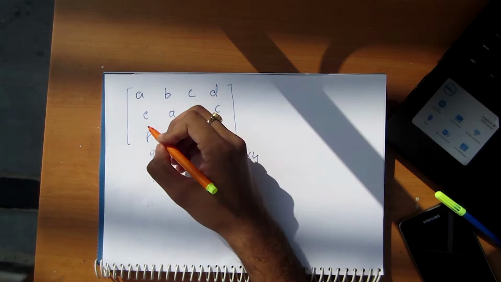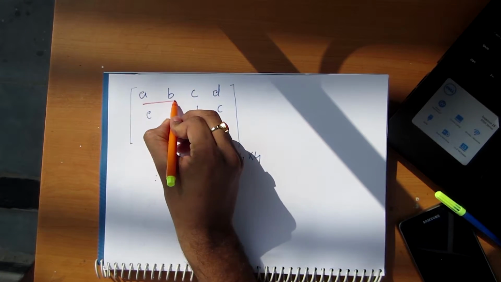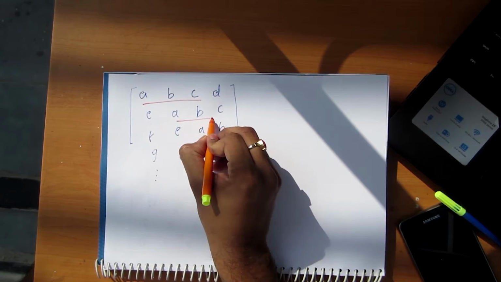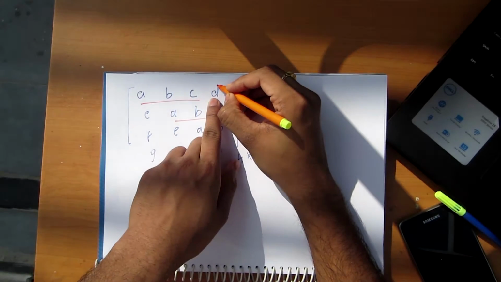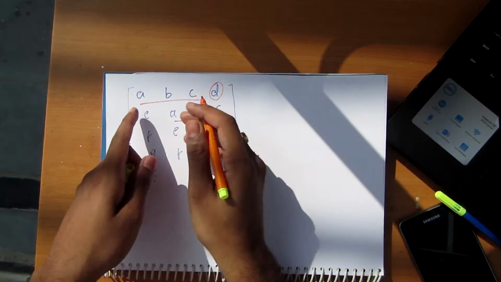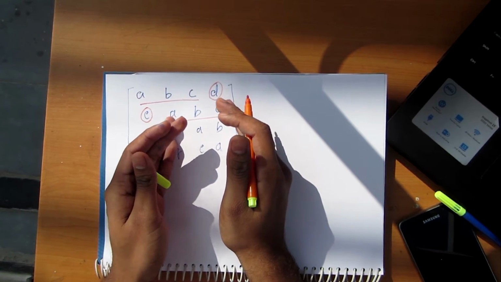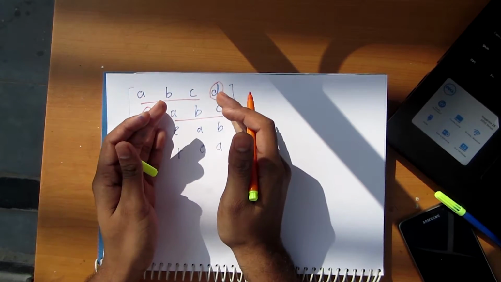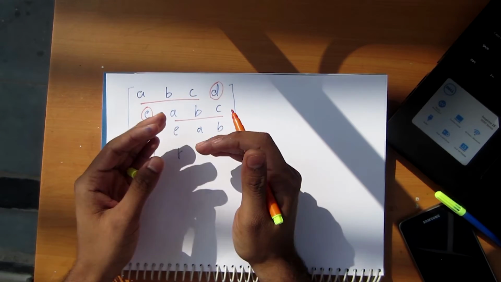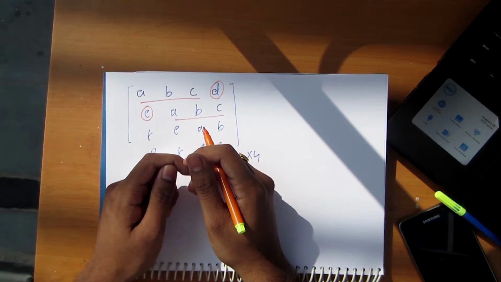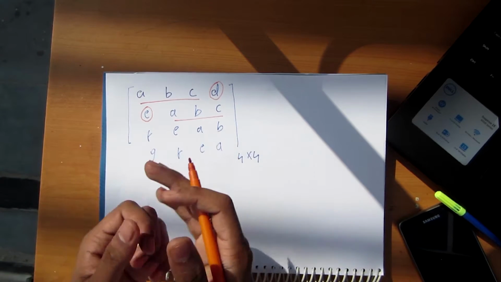There is a pattern here. These elements are equal to these elements, and excluding this element from the first row and excluding this element from the second row, we can match the pattern or match the elements. If that is not equal, then it is not a Toeplitz matrix, and if that is equal, then it is a Toeplitz matrix.